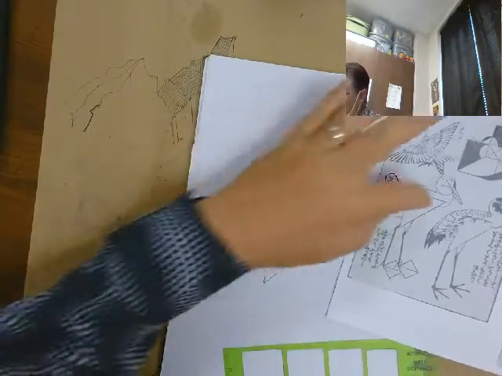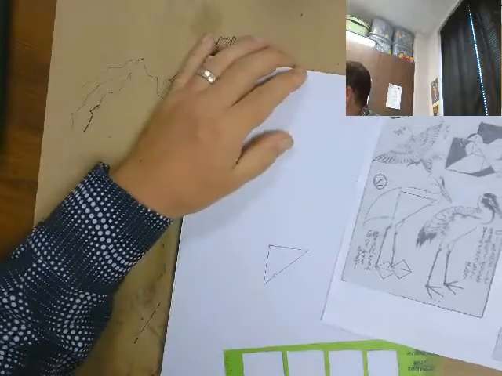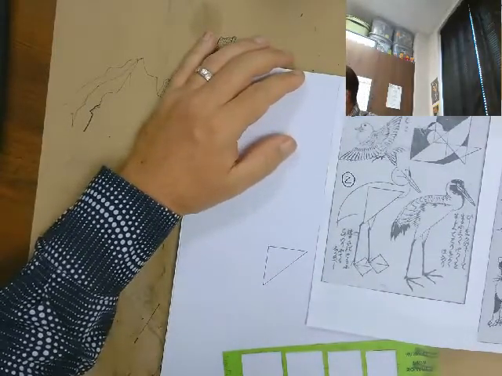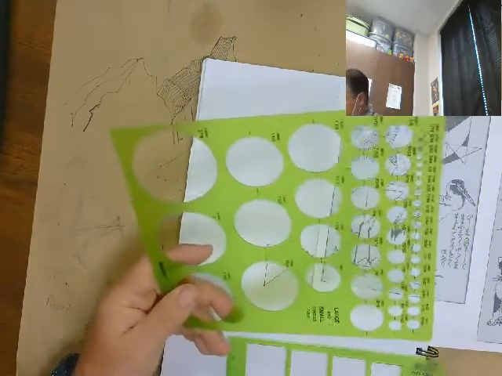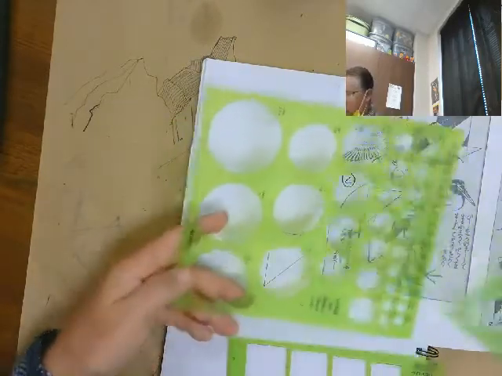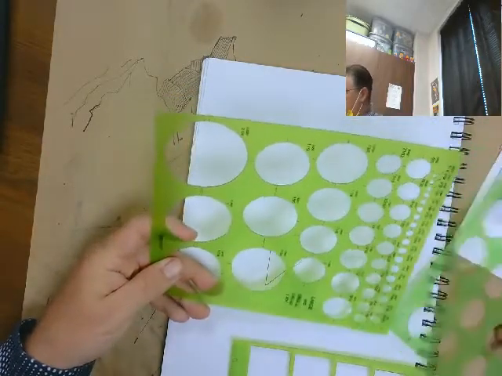Now, what's the next thing that we would use to try to create this bird? What did he do? Yeah, some curved lines. So out of these templates, what are we going to use to make our curved lines? We've got all of these. We've got circles. I've got ovals.